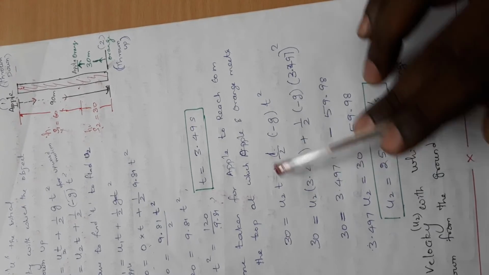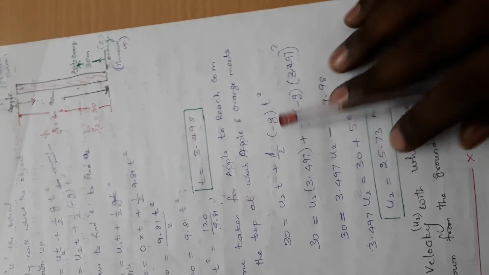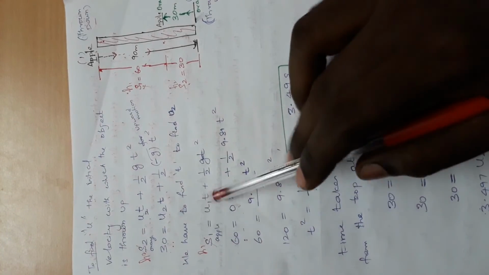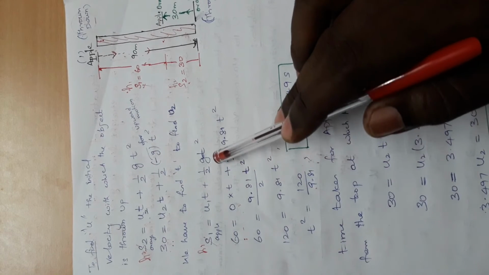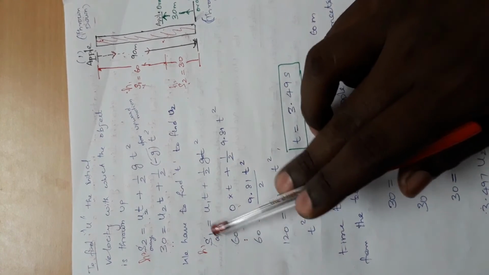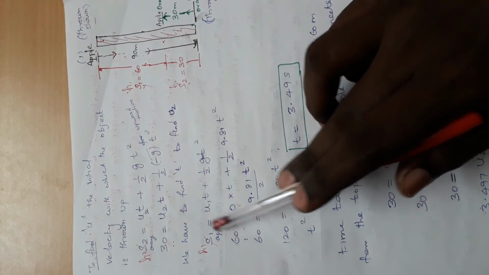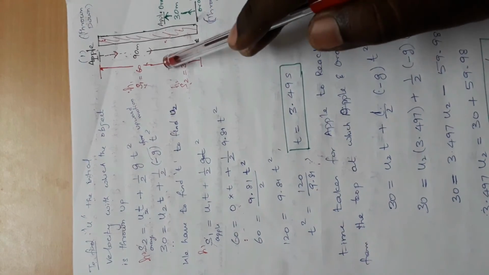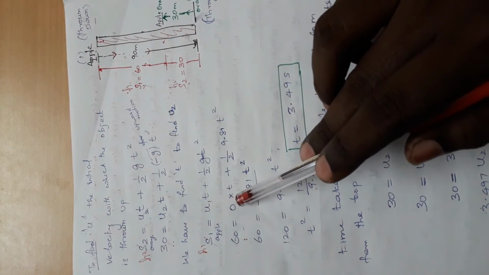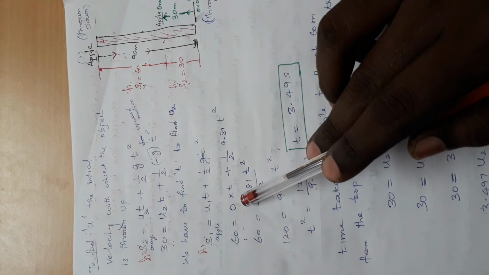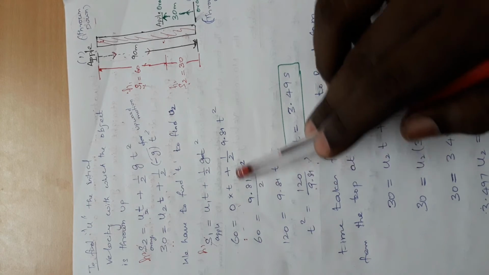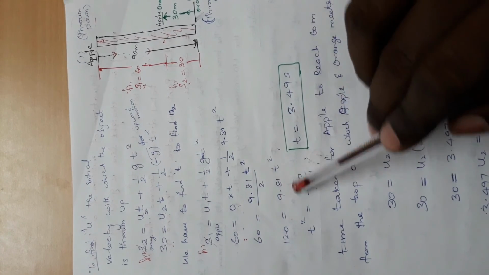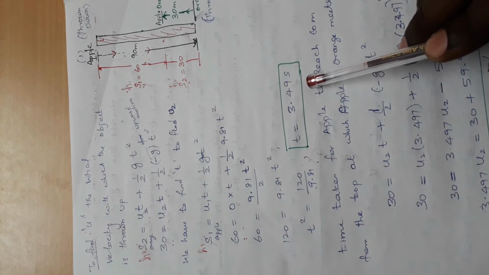In order to find u2, the one unknown is t, which we are going to find using the apple. This h1 is u1t plus half gt square. What is the height traveled by the apple? 60 meters. Now u1 we are putting 0. Why? Because at the start, before the apple is dropped, the initial velocity of the apple is 0. Now substituting, we get t is equal to 3.49 seconds.